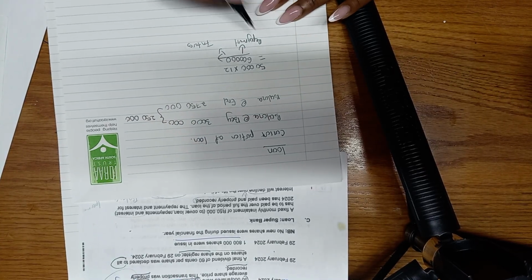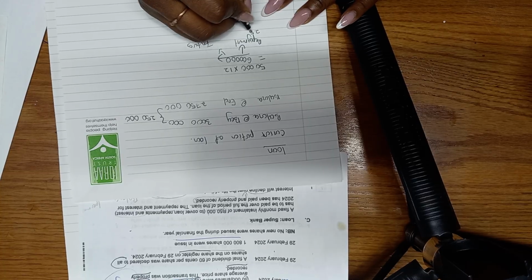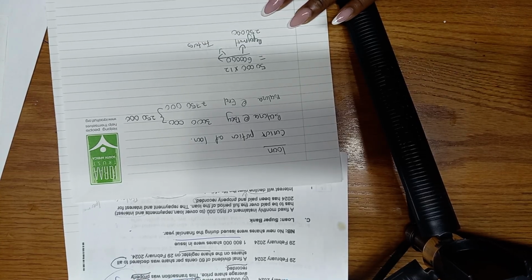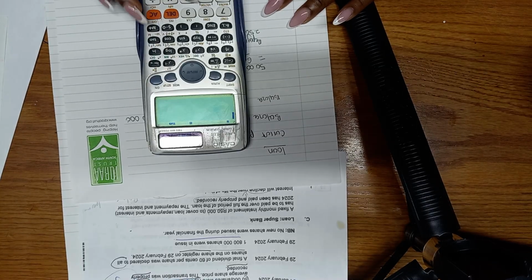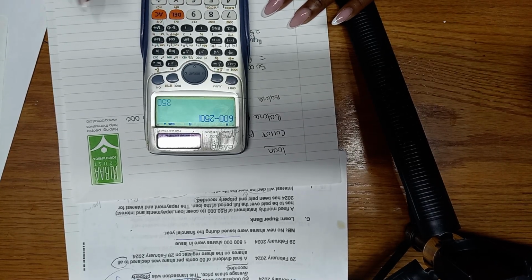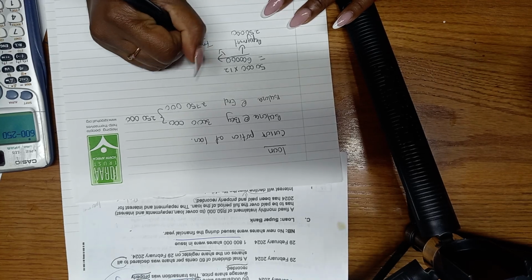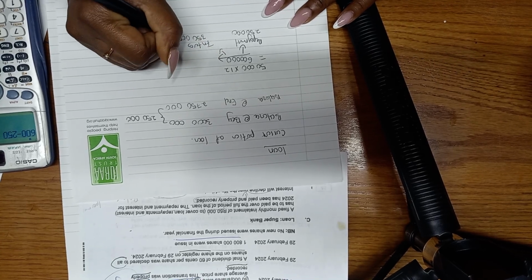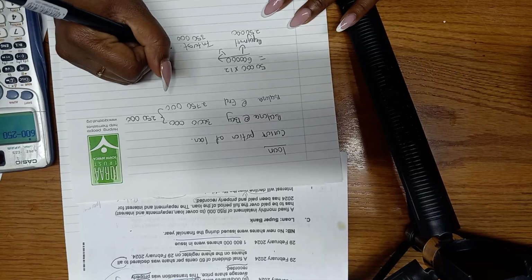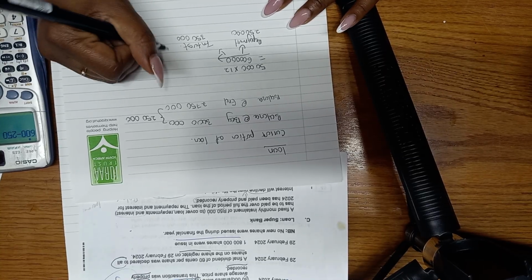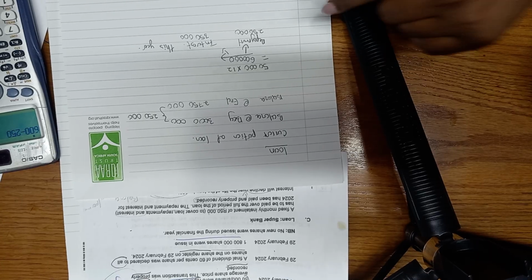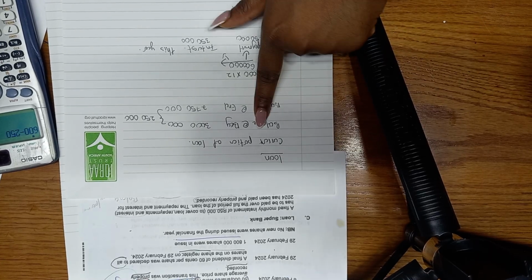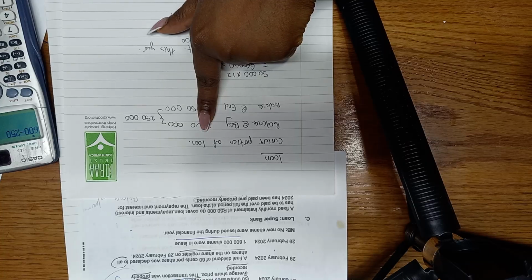So if I know that the repayment for this year was 250,000, that would mean 600 minus 250 is equal to 350,000 rand of interest that I paid this year. Now, what do I need to work out? Again, I'm trying to work out the current portion of the loan.